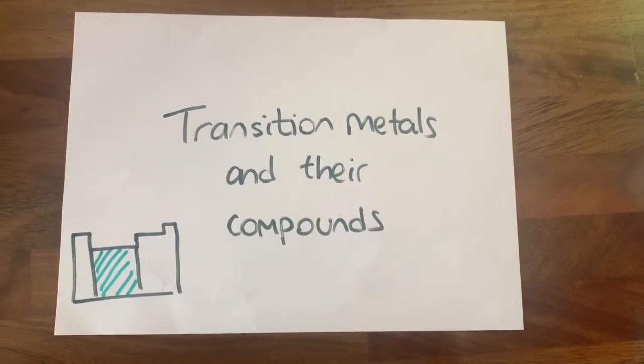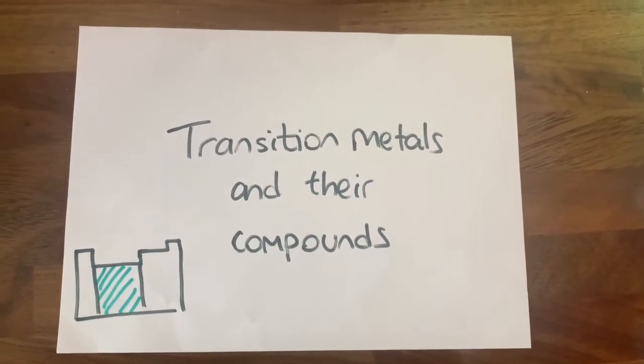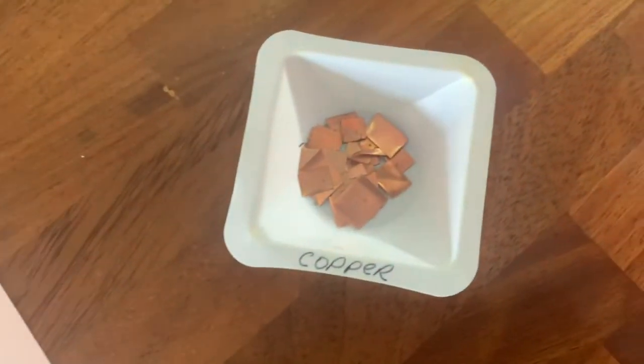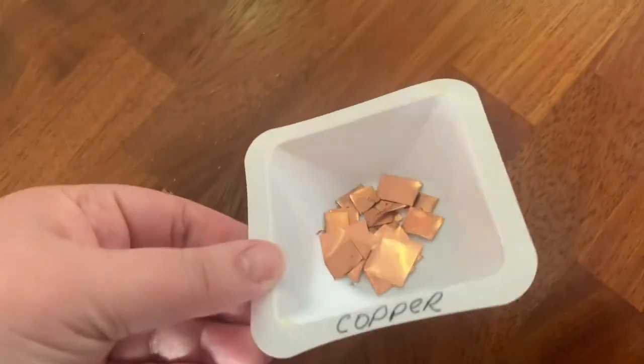Hi everyone. So in this video we're going to have a look at transition metals and their compounds. One of the transition metals we're going to look at is copper. So this is what copper looks like. You've maybe seen it before already.